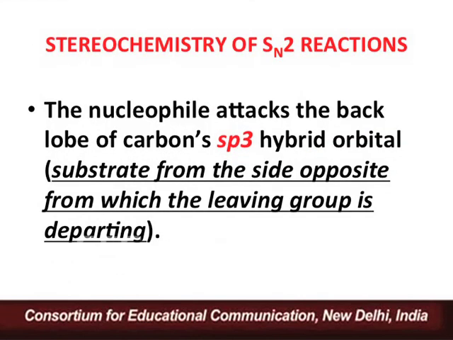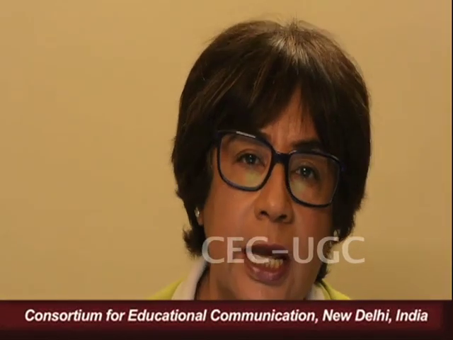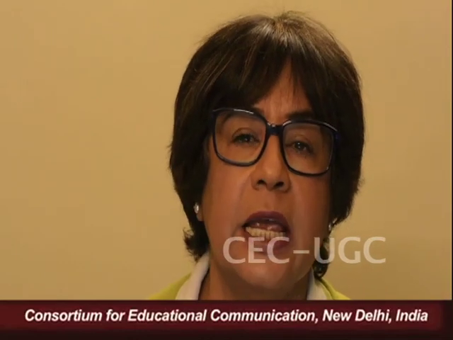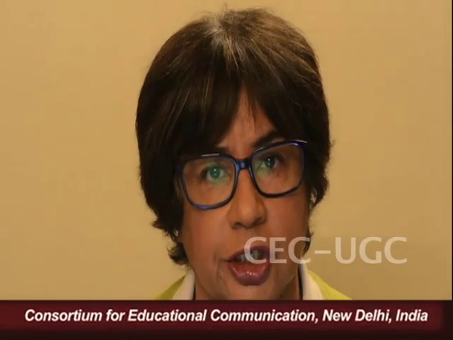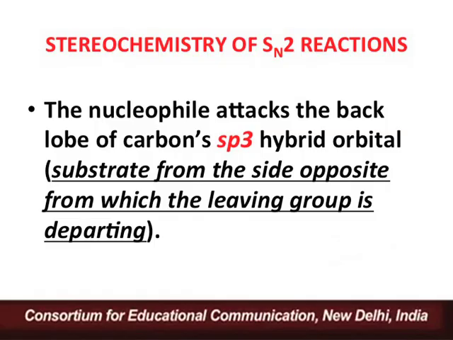Now we shall discuss the stereochemistry of SN2 reactions. If we start with an optically active compound, the reaction is accompanied by inversion in configuration. Why does this take place? As you already know, the nucleophile attacks the back lobe of the sp3 hybridized orbital.